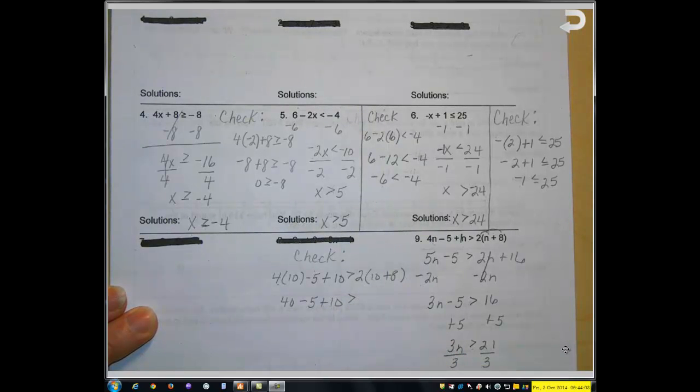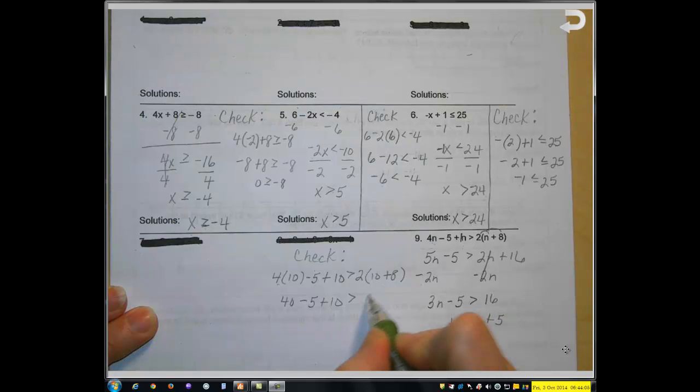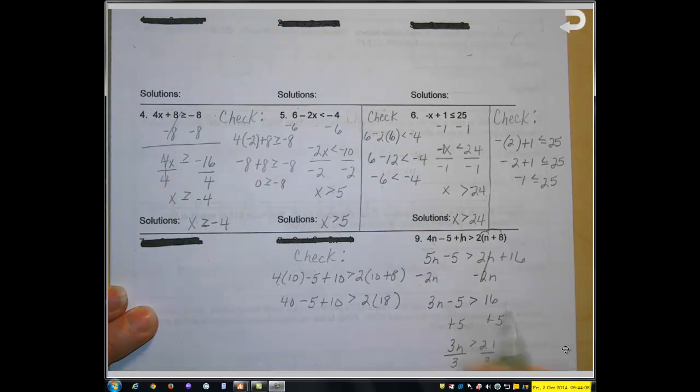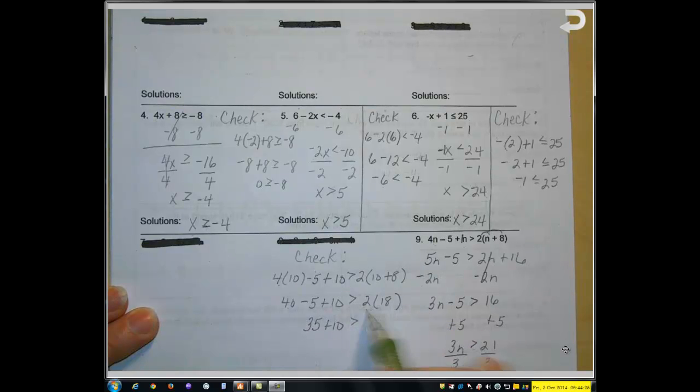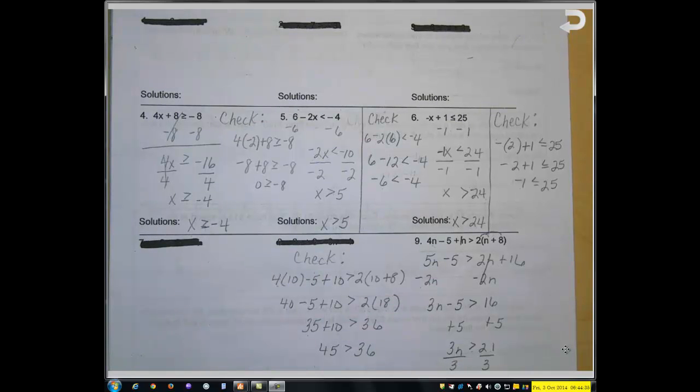On the right side, we do parentheses first. 10 plus 8 is 18. Now back to the left side, just subtract straight across. We're just going to do our addition and subtraction straight across from left to right. 40 minus 5 is 35. 2 times 18, 36. 35 plus 10 is 45. 45 is greater than 36.